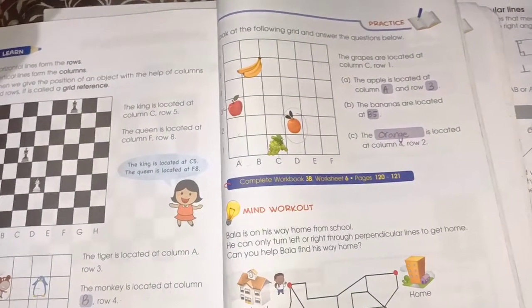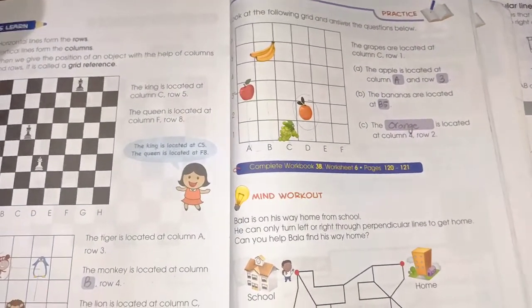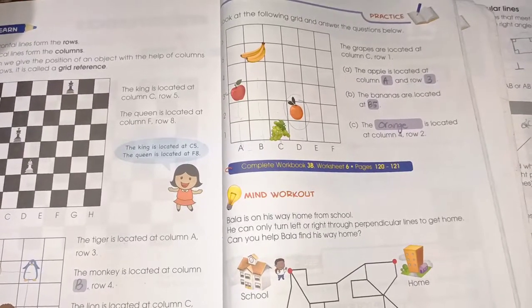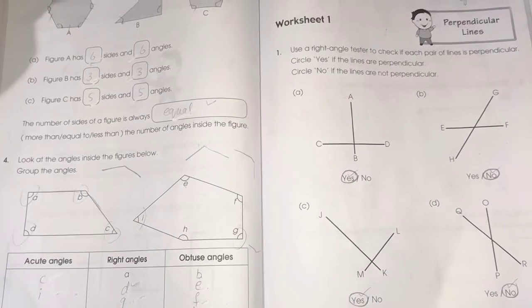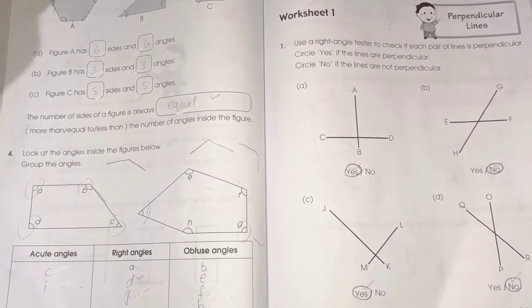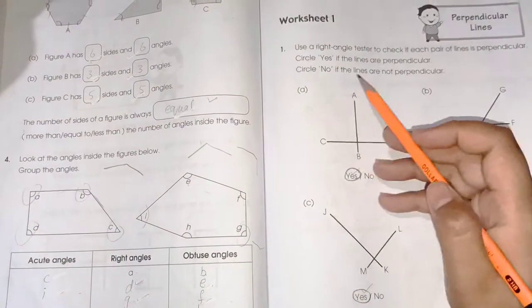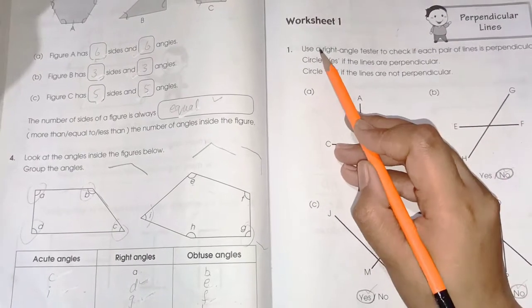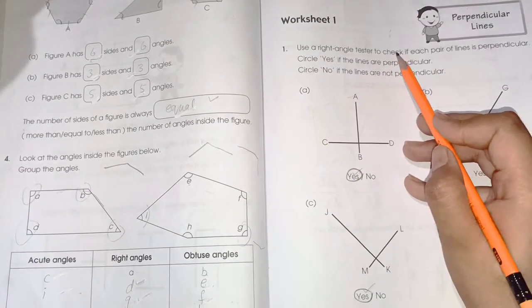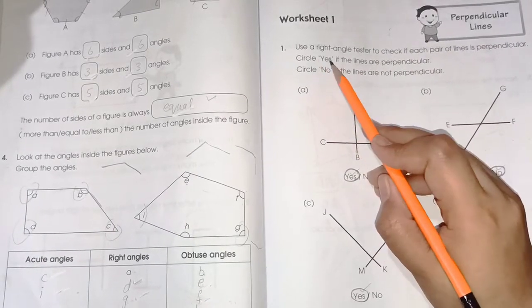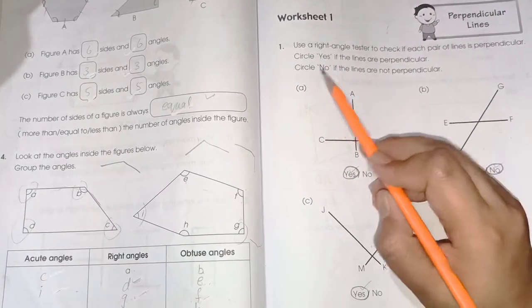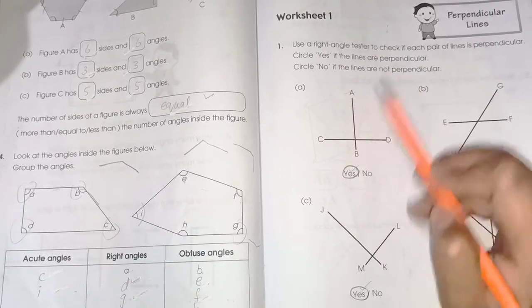So this is the explanation of chapter 12 from book 3. Let's start book 3b. Here we have chapter 12, perpendicular and parallel lines, book 3b, page number 107. In this worksheet we have to use a right angle tester to check if each pair of line is perpendicular. Circle yes if the line is perpendicular, circle no if the line is not perpendicular.